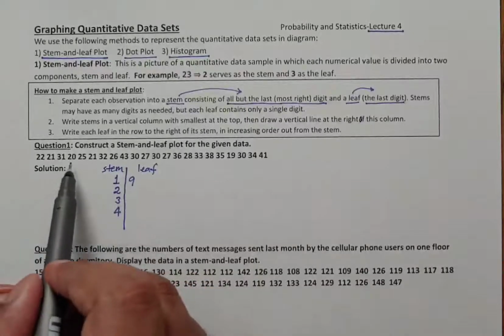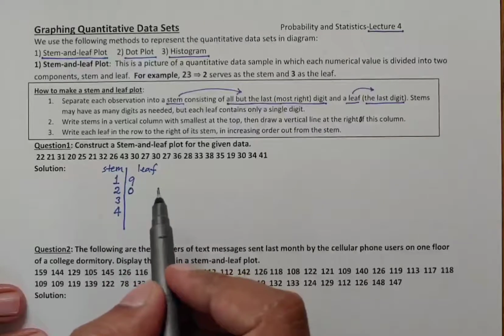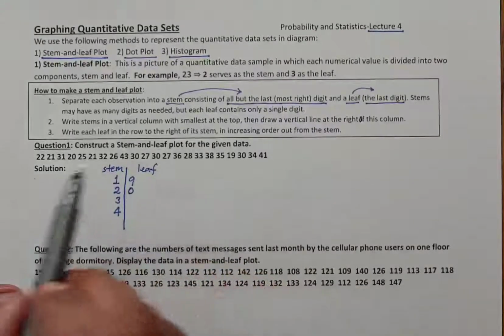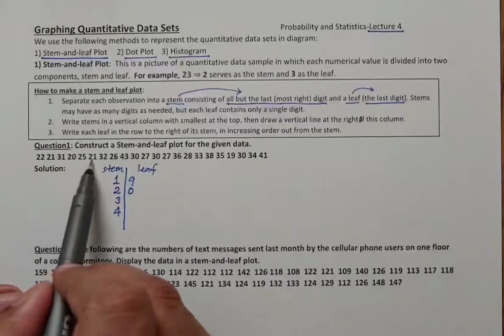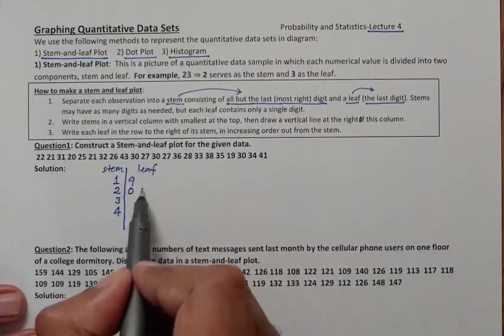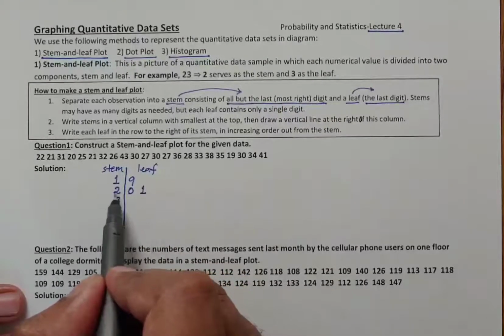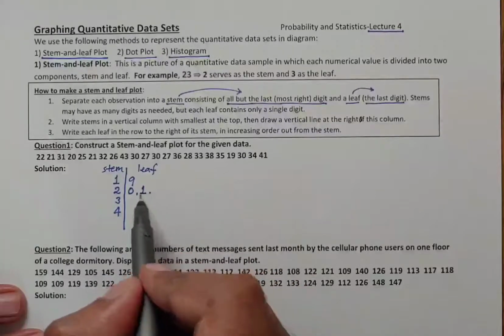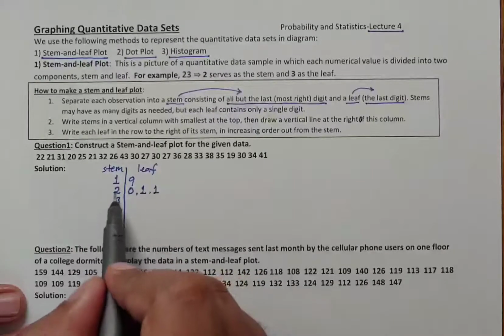So the smallest one is 20, and then 21. We have 21 twice. So we write 0, 1, 1. You can put a comma if you like.